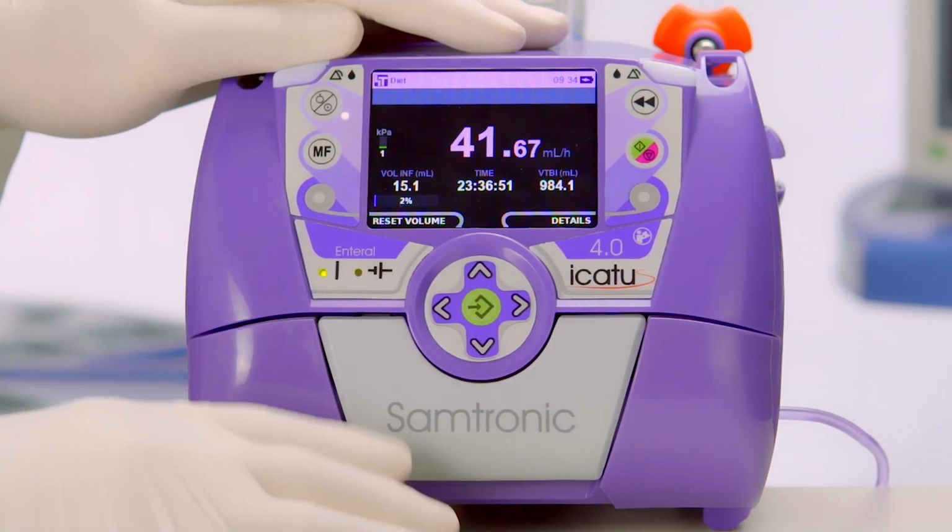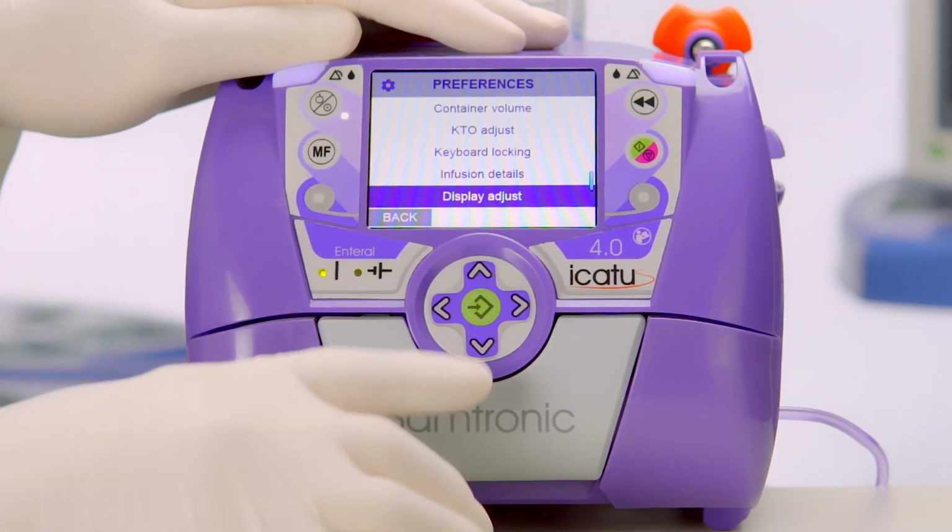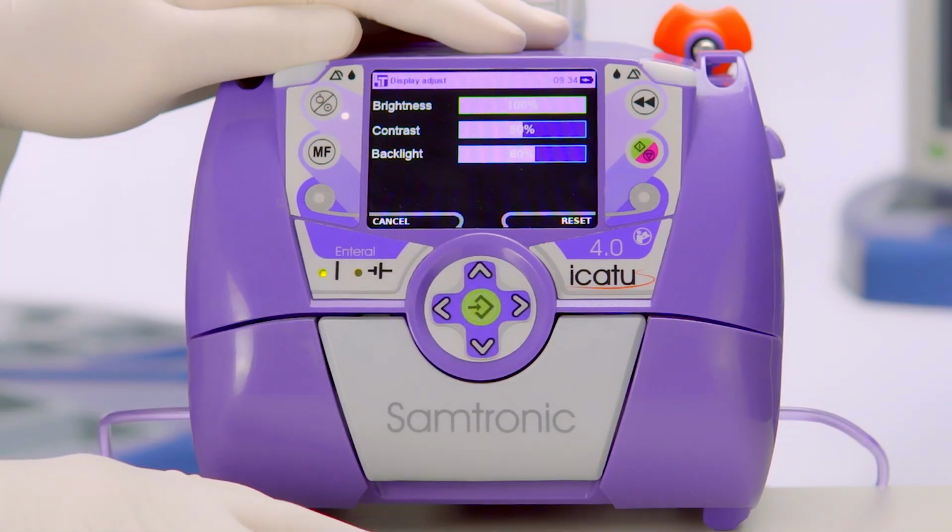The configuration of the display can be made in the MF. We can set the brightness, the contrast, and the backlight.